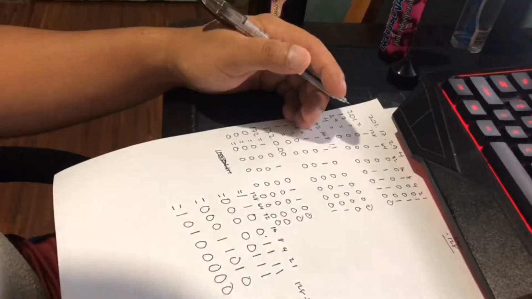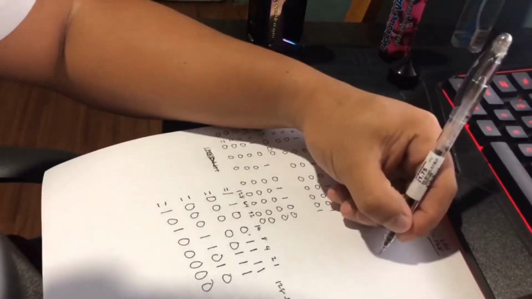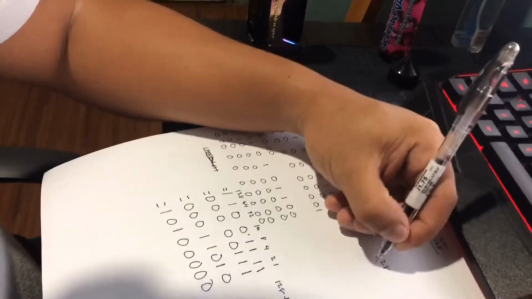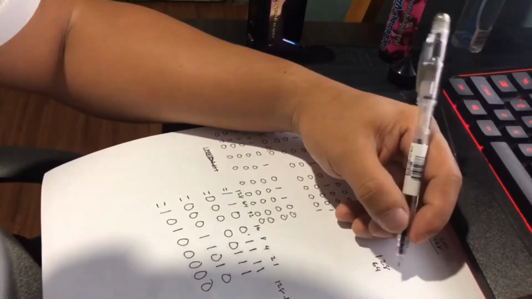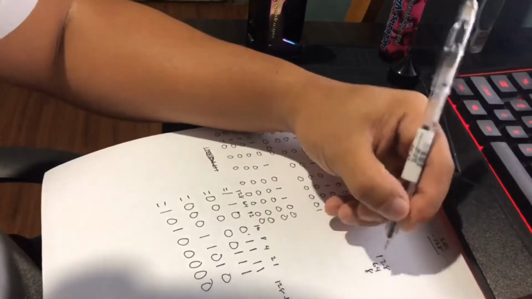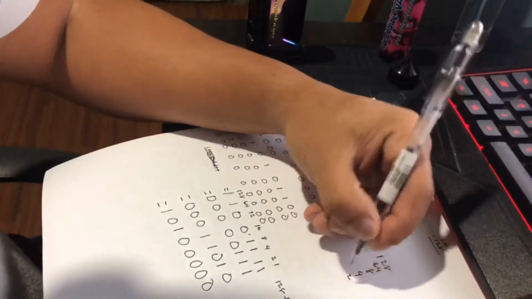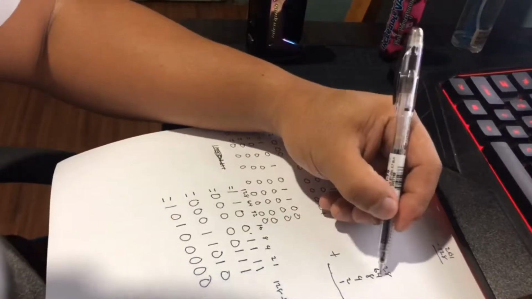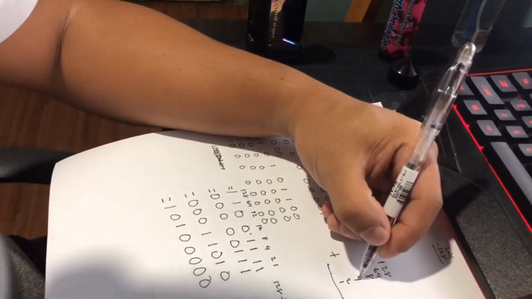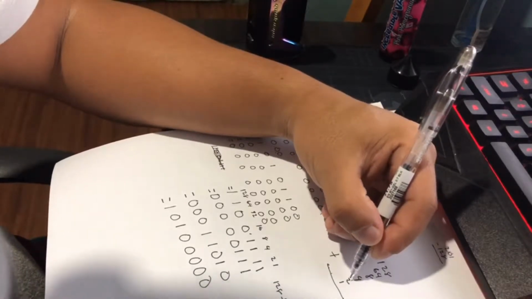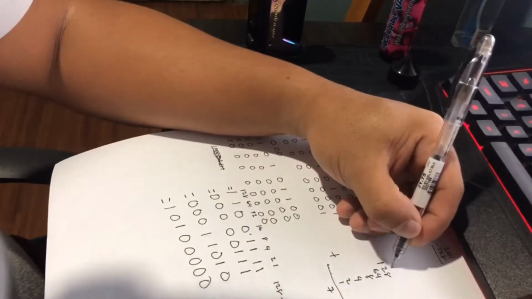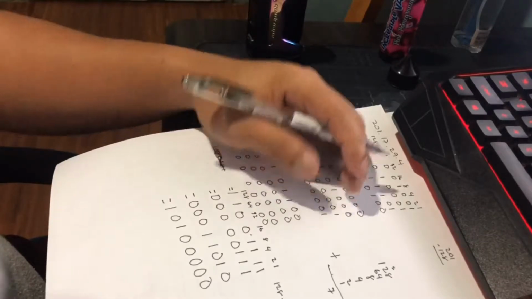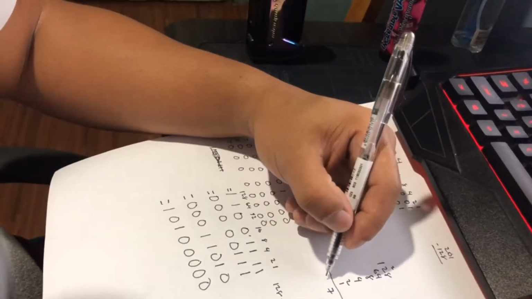Okay, let's put them in a column. 128, 64, 8, 4, 2. 8 plus 4, 12, 20, 24, 26, 27. For the next one, it's gonna be 10.